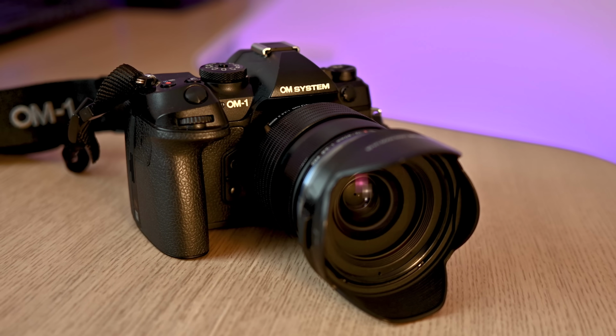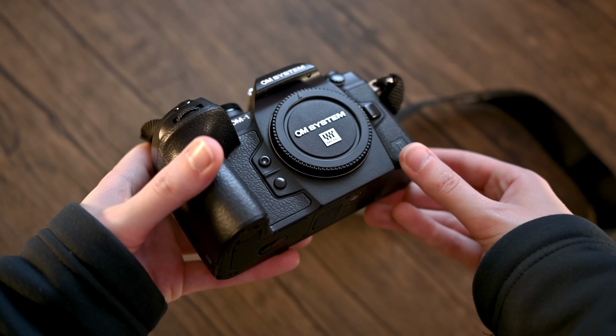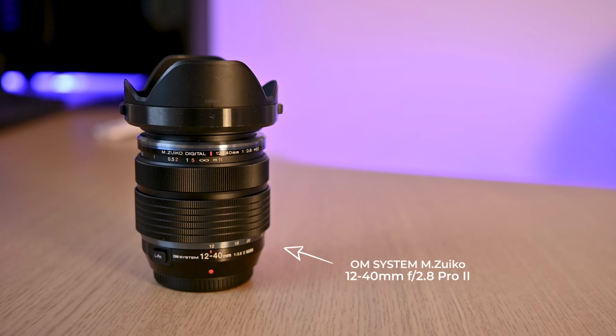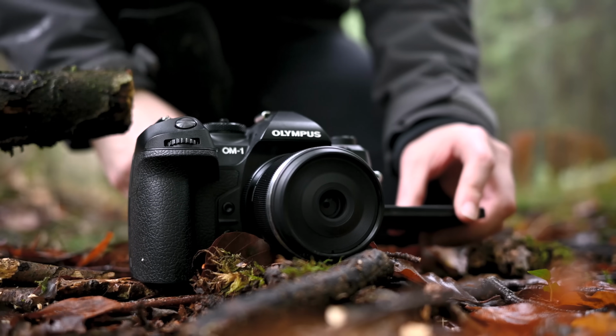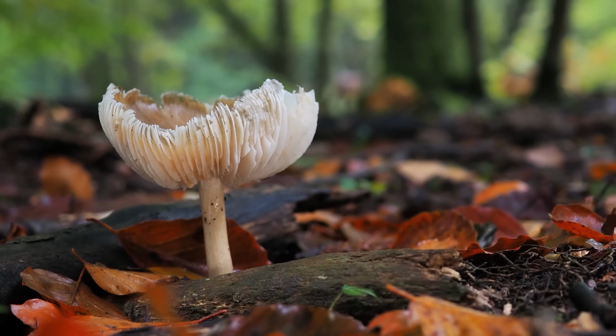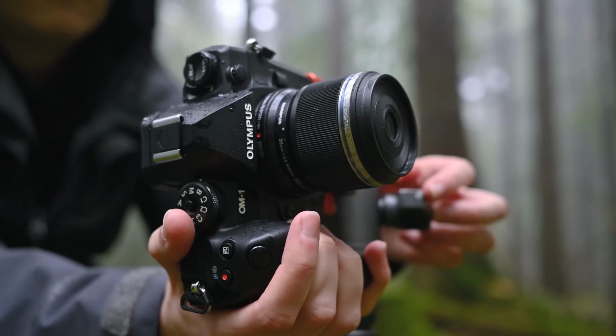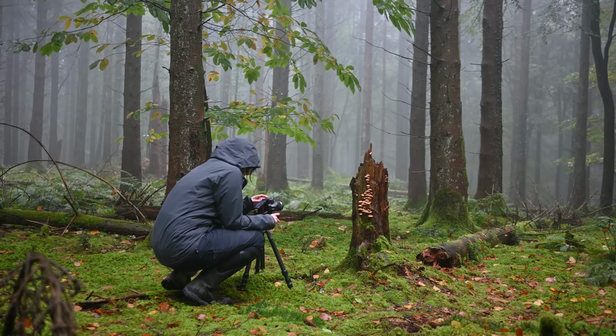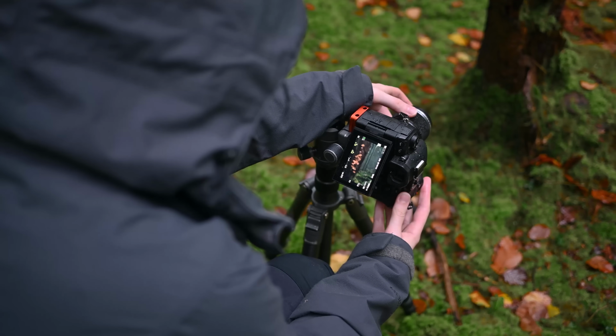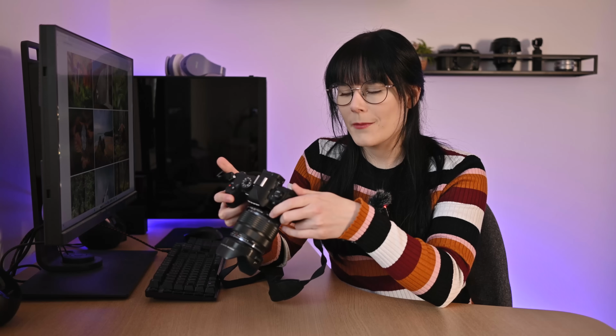So here I have the OM1 Mark II with a 12 to 40mm lens, which was kindly loaned to me for this video after I really enjoyed using the OM1 for my fungi photography a couple of weeks ago. I do tend to find when I borrow and loan gear for a week or two that it's never really enough time to get to know what a camera can do and get used to using it. So there are a few features of the OM system that I have yet to try out.